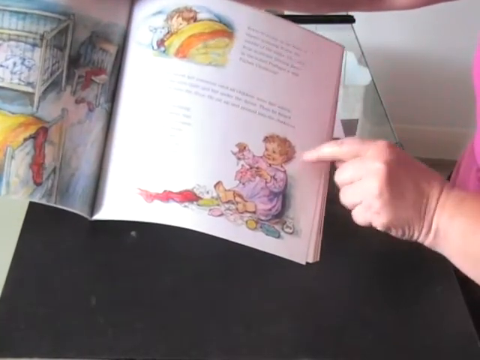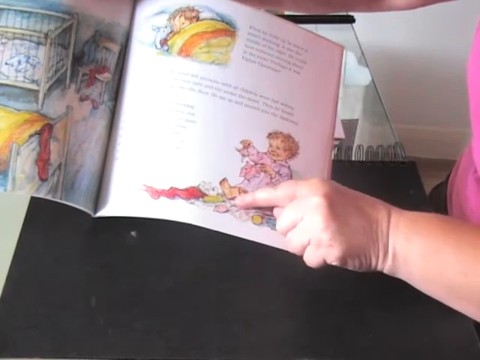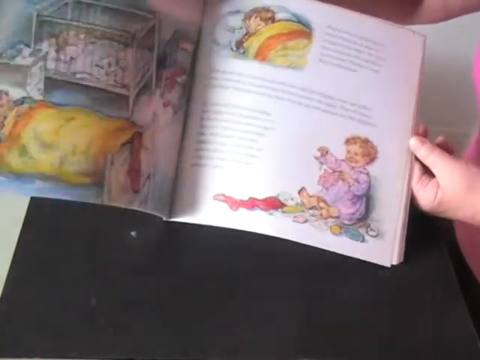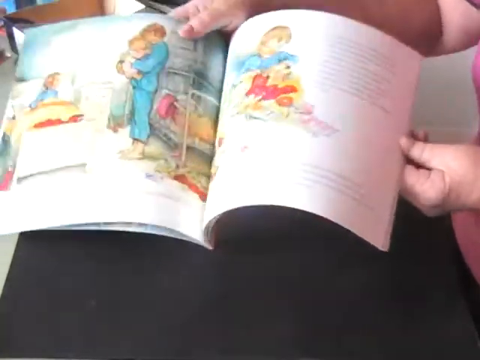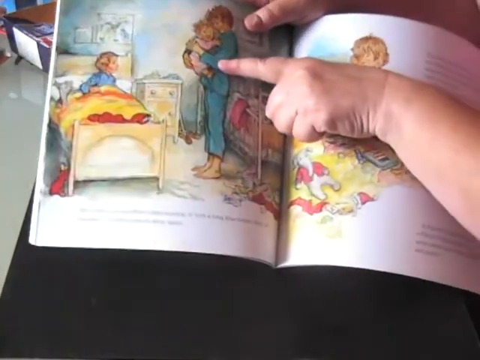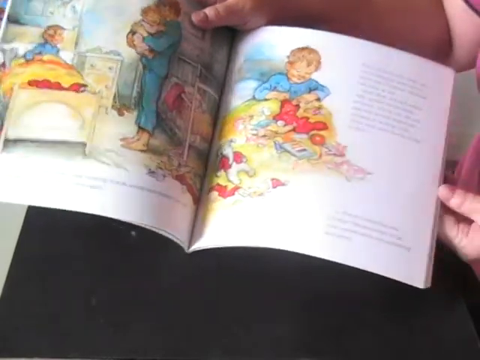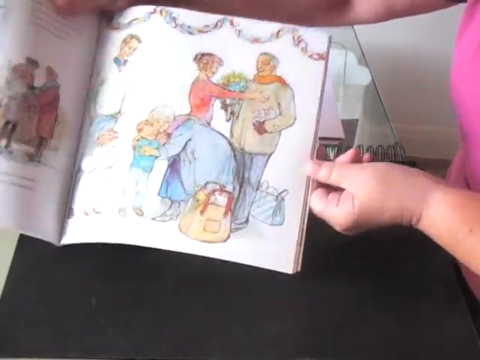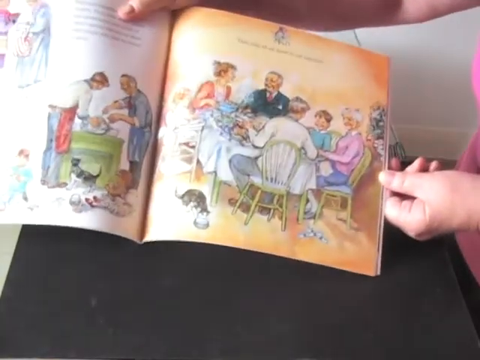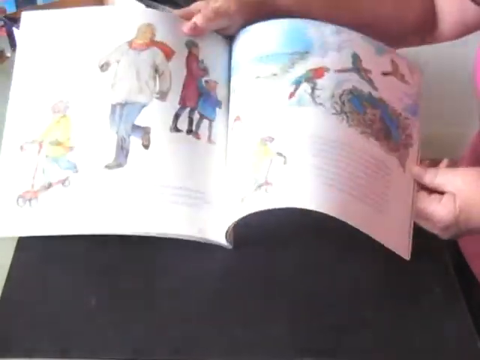playing. There's little sister there playing. Love her little toes. Oh, sleeping under the covers there, peeping. Oh, I like this one, cuddling. We like this one. So you can have a look through some Shirley Hughes books and see if you can find a character that you really like.